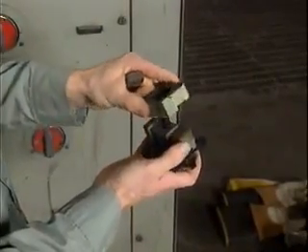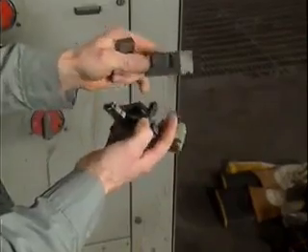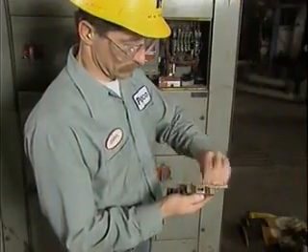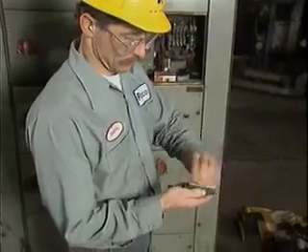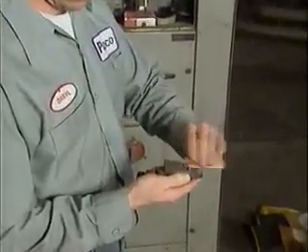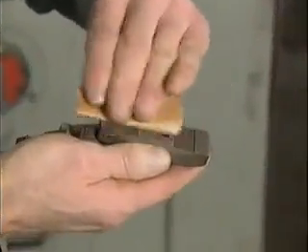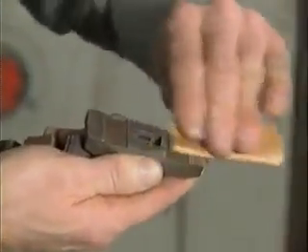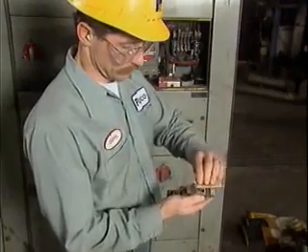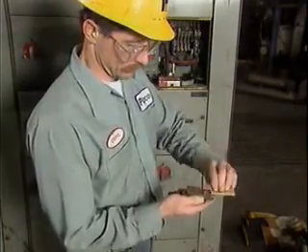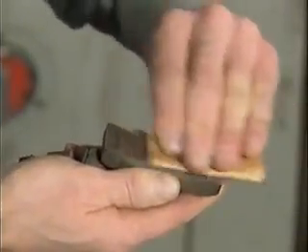You should also check the face of the contactor's armature and the iron core for rust and dirt. Any traces of rust or dirt should be removed with fine-grade sandpaper. Rust or dirt could prevent the armature and core from closing completely and cause the contactor to make a noise that's commonly referred to as a 60-cycle hum. In addition, if the armature cannot close completely, resistance will increase and heat will build up, possibly resulting in burned contacts.